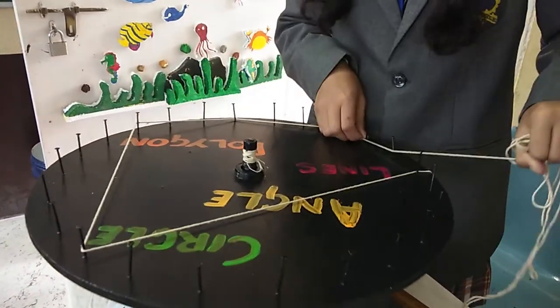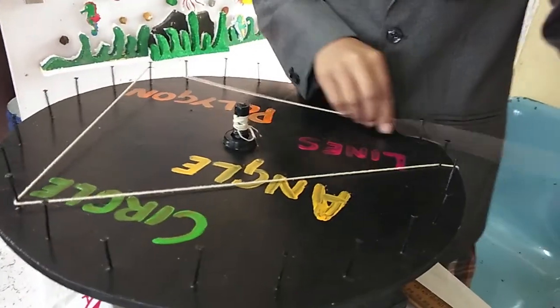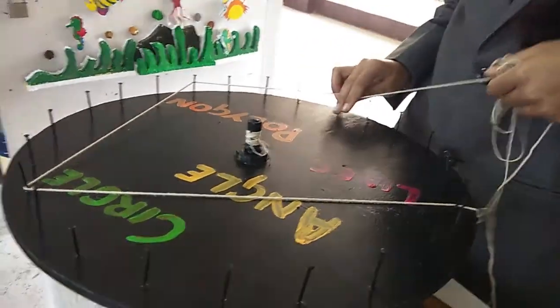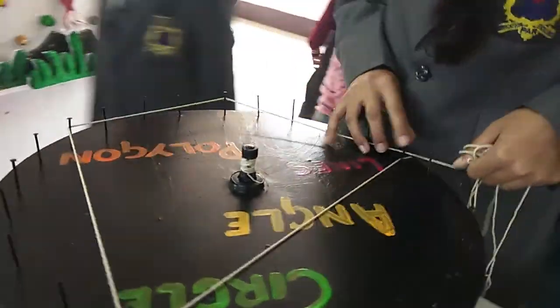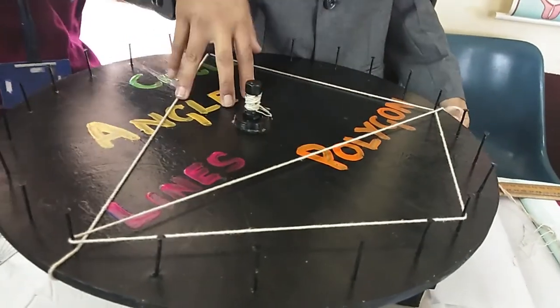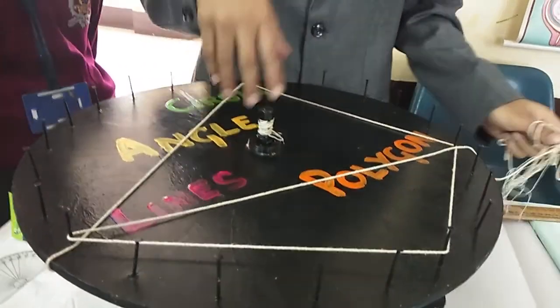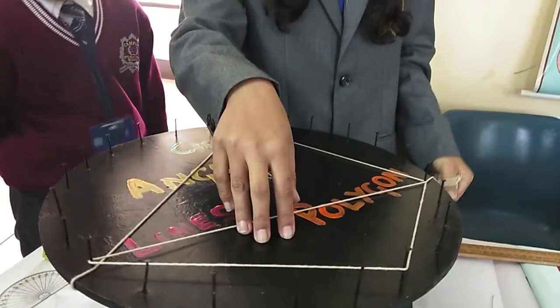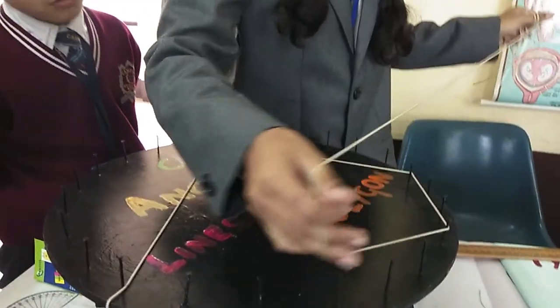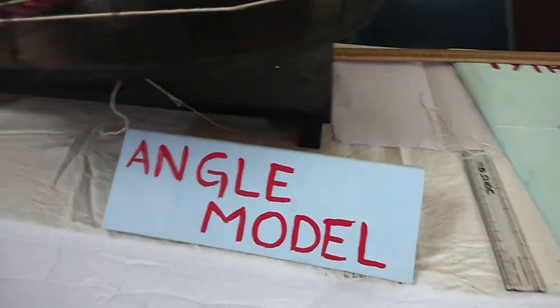So, the angle sum property of a triangle equals to 180 degrees. If you would like to know the angle sum property of a quadrilateral, we will divide the quadrilateral into 2 halves. So, 2 triangles are formed. If one triangle equals to 180 degrees, the 2 triangles equal to 180 degrees plus 180 degrees, which is equal to 360 degrees.